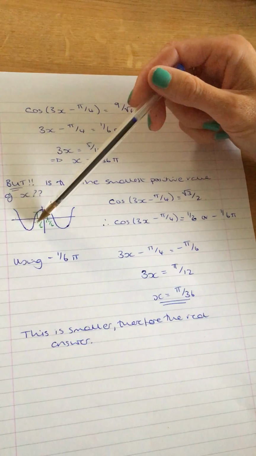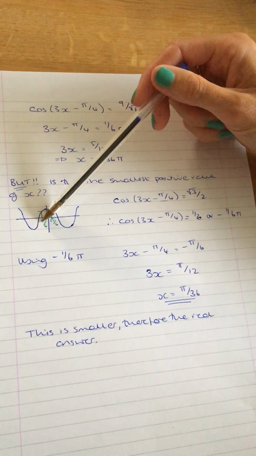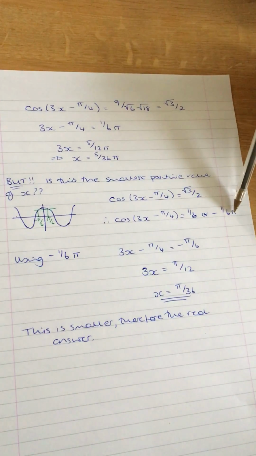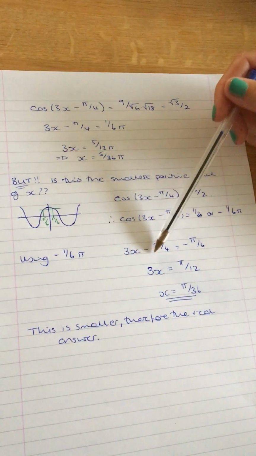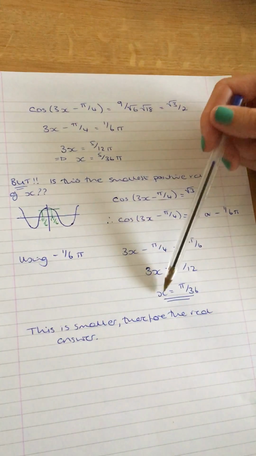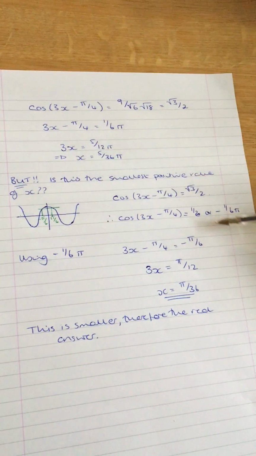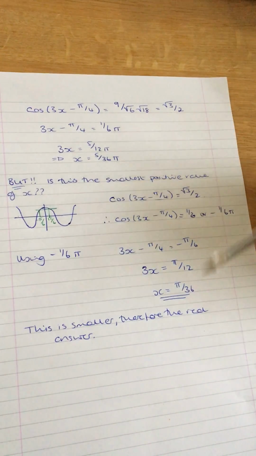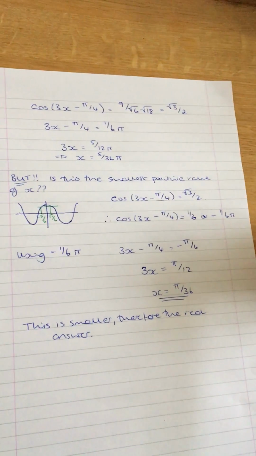So let's look at what happens if we use that. Let's say 3x minus pi over 4 is actually equal to minus pi over 6, and then solve it. And that gives us x is equal to pi over 36 once you've worked it through. That's smaller than the value we were looking at before, therefore that one is your real answer.